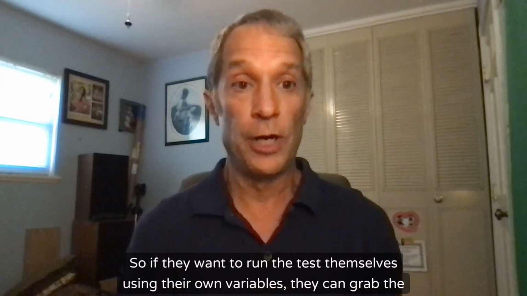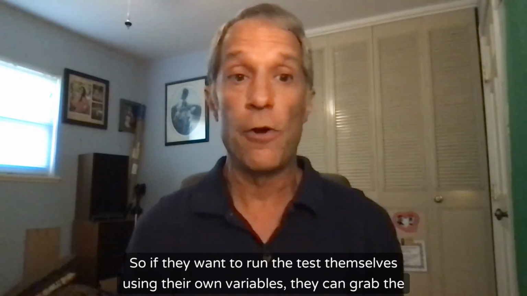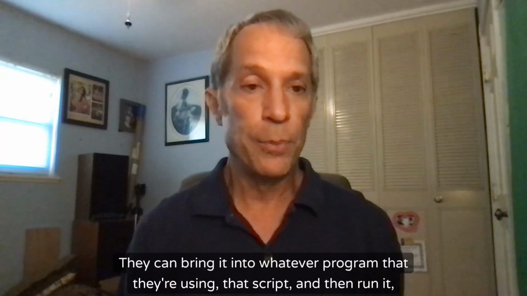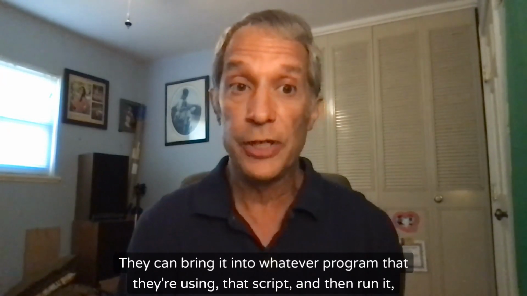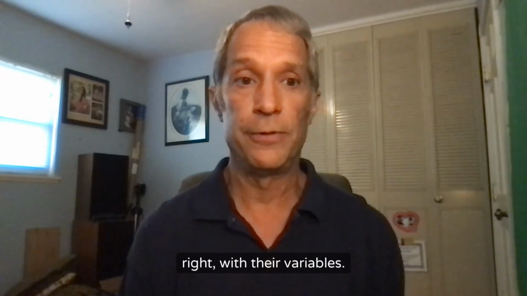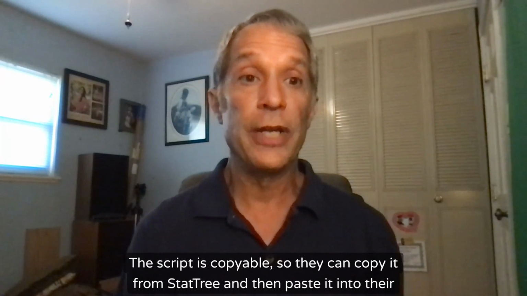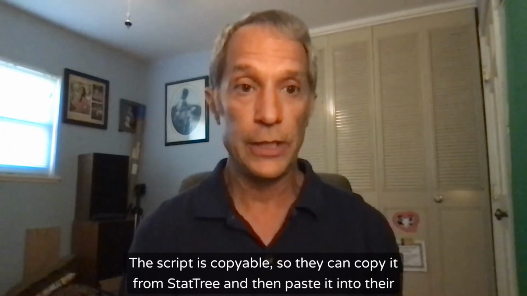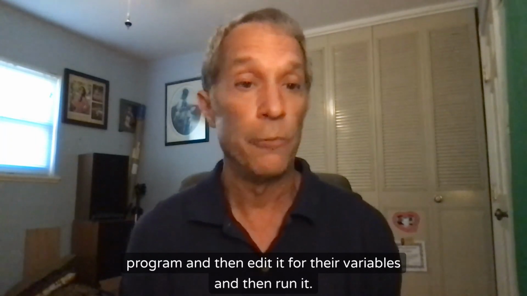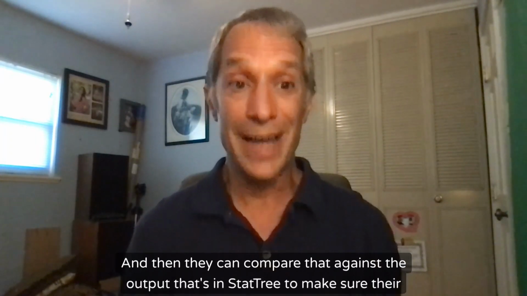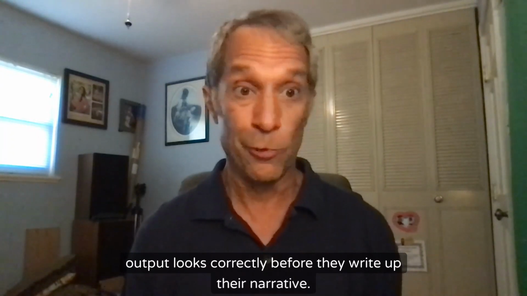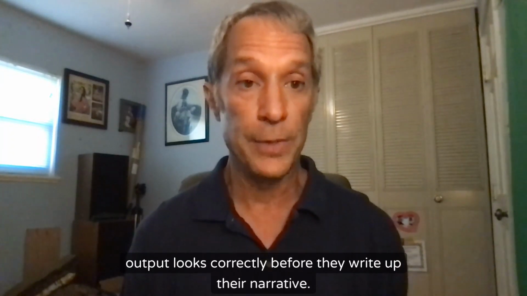So if they want to run the test themselves using their own variables, they can grab the script there, right? They can bring that script into whatever program they're using, and then run it with their variables. The script is copyable, so they can copy it from StatTree and then paste it into their program and then edit it for their variables and then run it. And then they can compare that against the output that's in StatTree to make sure their output looks correct before they write up their narrative.